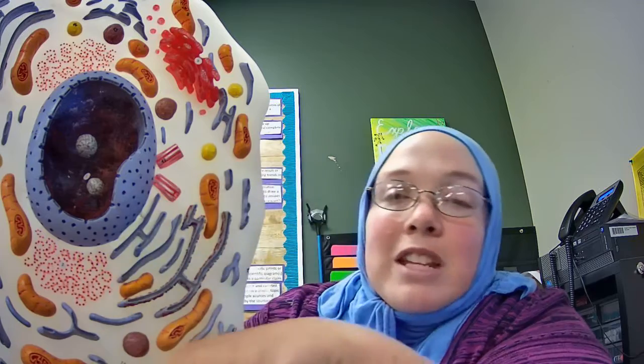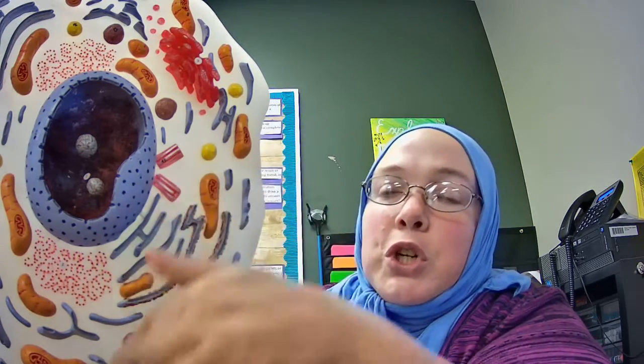Now, endoplasmic reticulum sounds like a really big word, but it's not. Endo means in, and of course, plasma would be the cytoplasm. So endoplasmic just means inside the cytoplasm. Pretty easy, right? Reticulum is referring to its shape. It's shaped like a maze. It twists and turns back on itself.